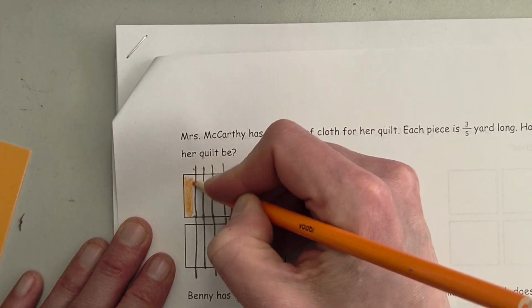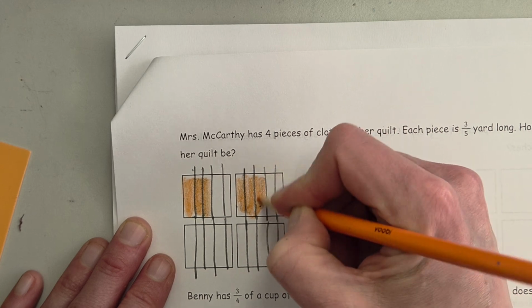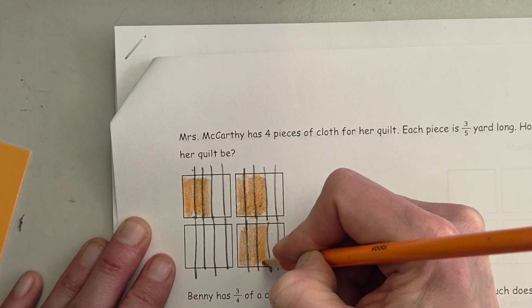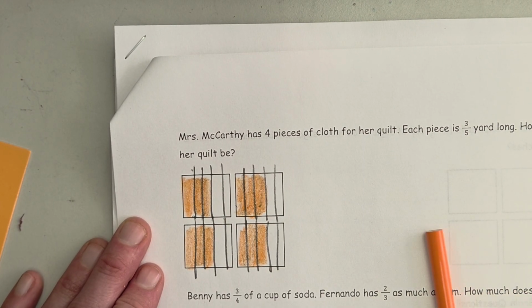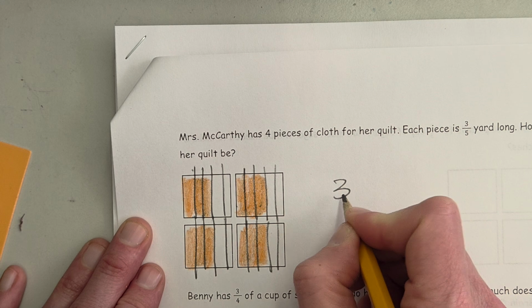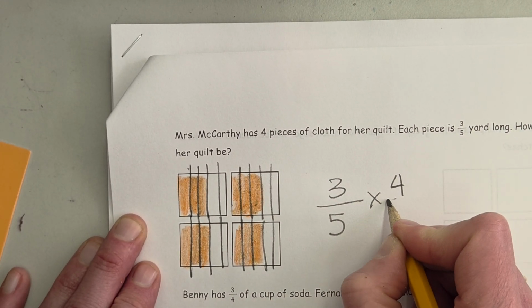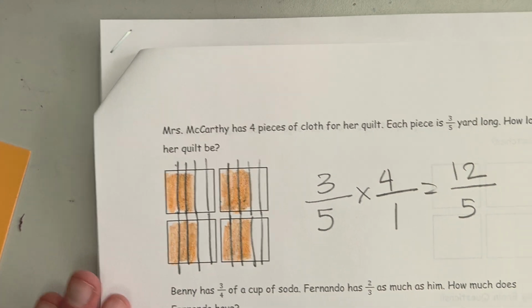3/5. 1/5, 2/5, 3/5. That's 1 section. 1, 2, 3. Okay, we have 3 sets of 3/5. Sorry, 4 sets of 3/5. 3/5 times 4 over 1 equals 12/5.